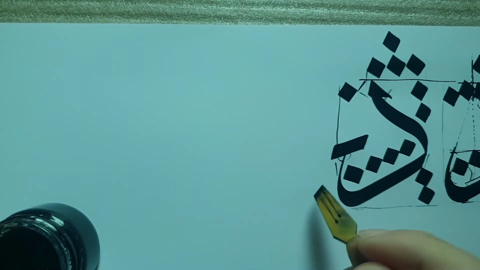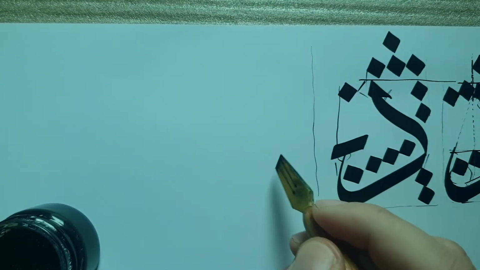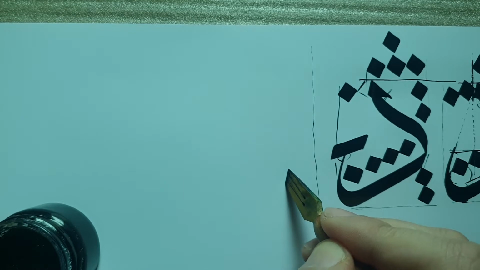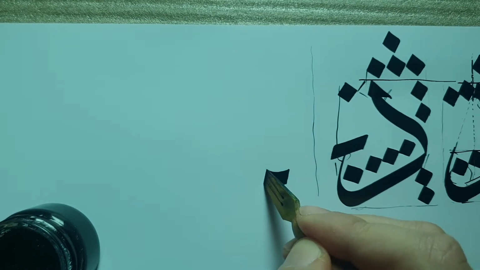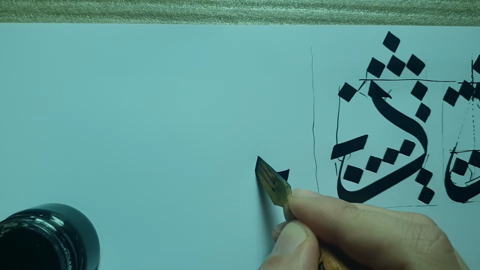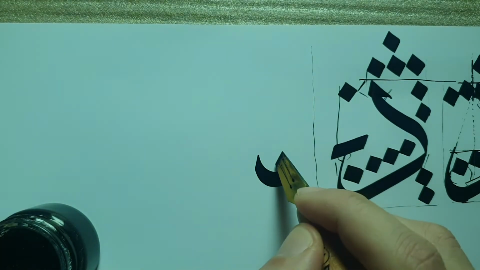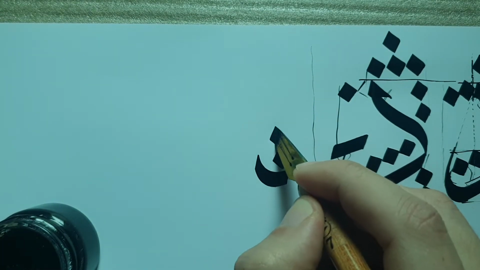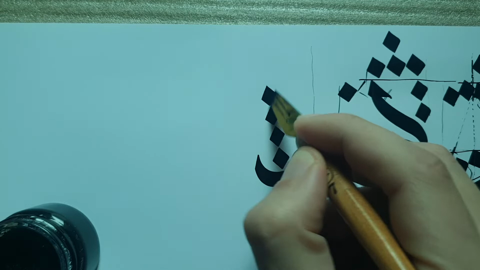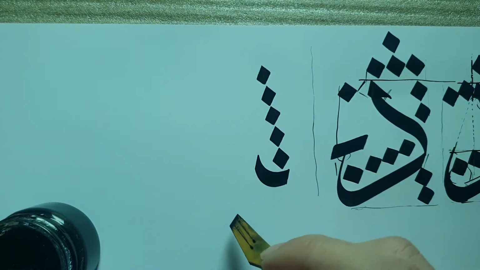Now, when the dal comes connected, you would have a starting point from here, which is the line or the connection from the previous letter, and you would stop here. You have 5 points of height to add on top of this curve.